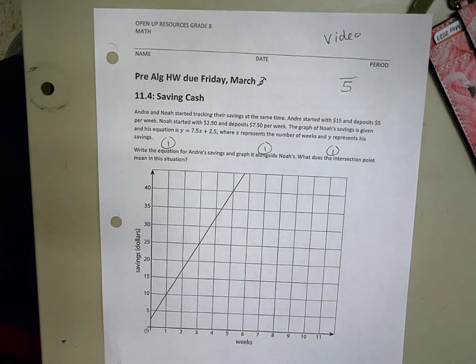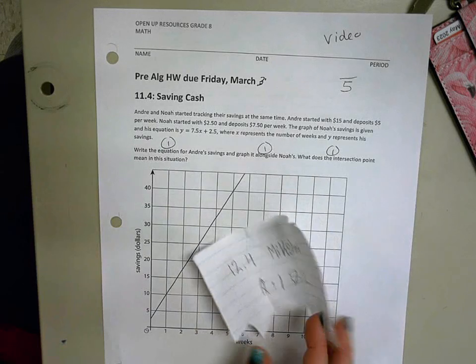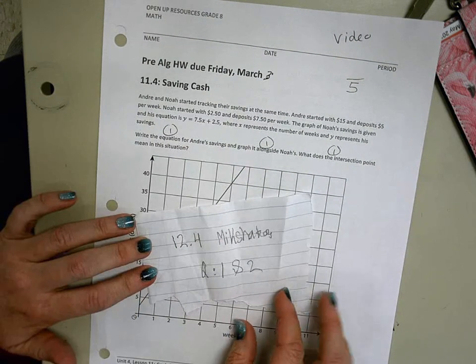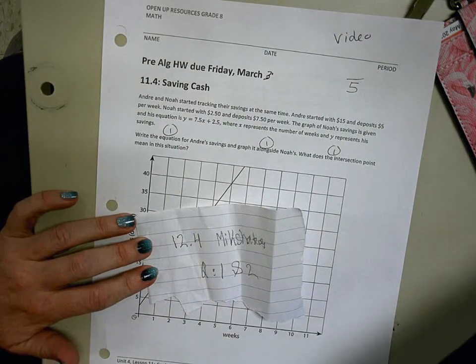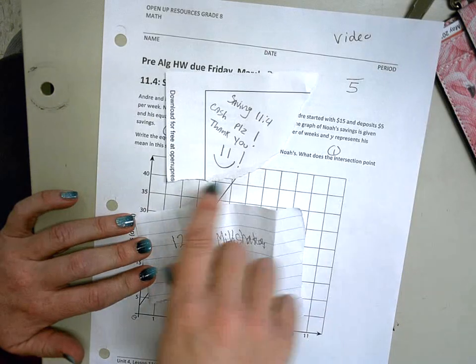I went to the shoebox. There was nothing in it this morning, but by this afternoon there were several, and it was almost half and half between the saving cash and the milkshake. And just thank you. You asked so nicely.